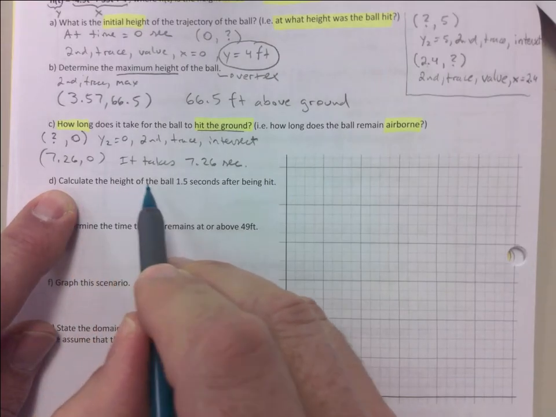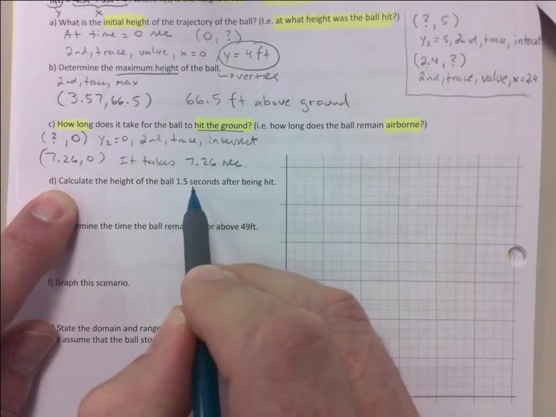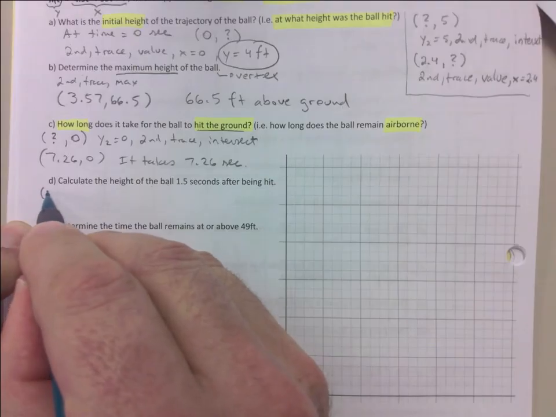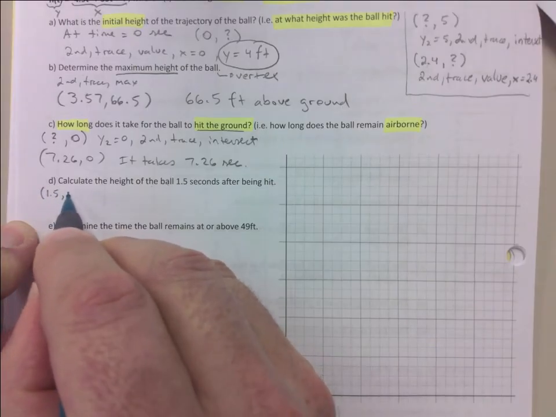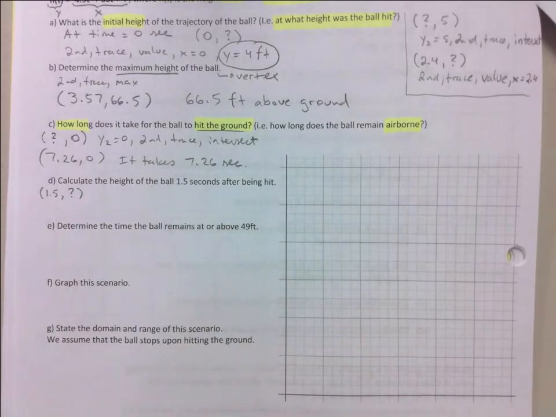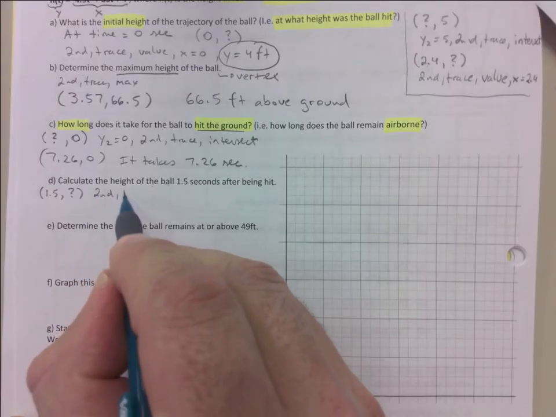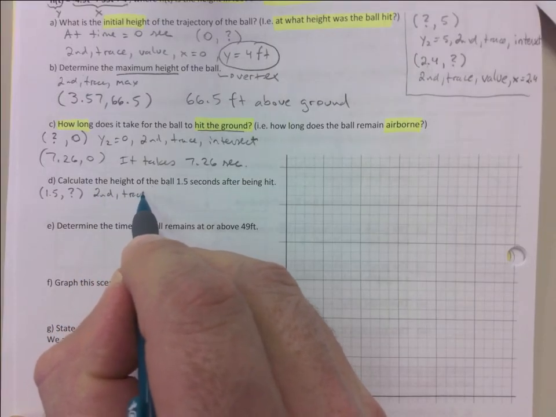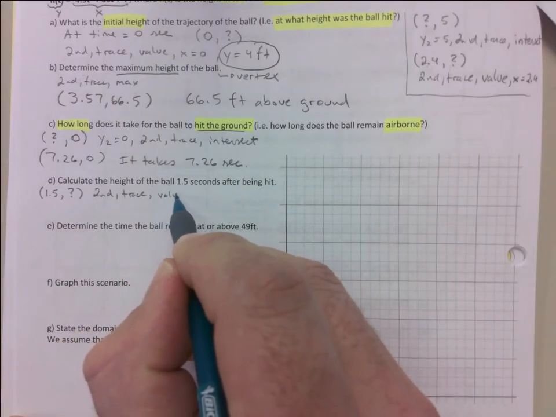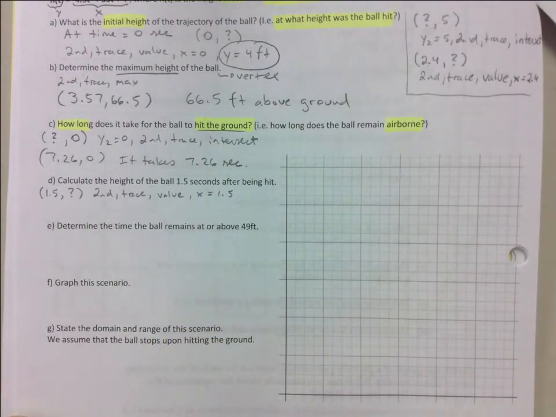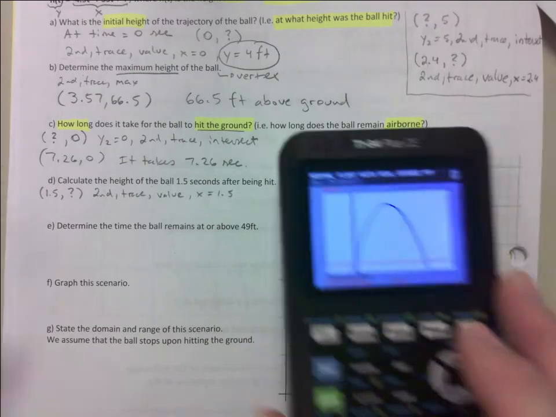Calculate the height of the ball 1.5 seconds after being hit. So they're basically saying, hey, if time is 1.5, what is the height? That's what's happening here. So we're going to go second, trace, value, x is equal to 1.5. So this part is, I think, pretty straightforward as long as you remember, how do I make this graph appear on my screen?